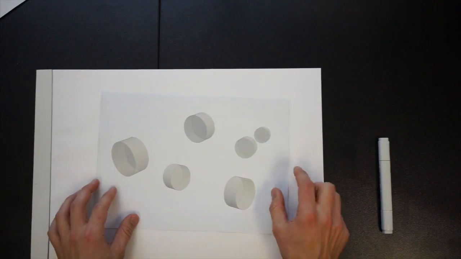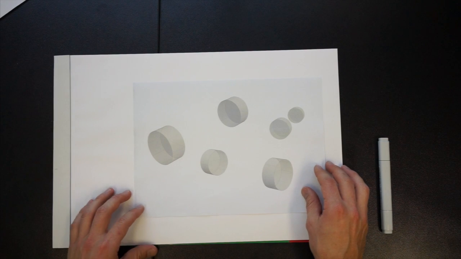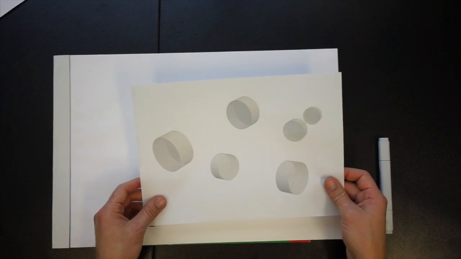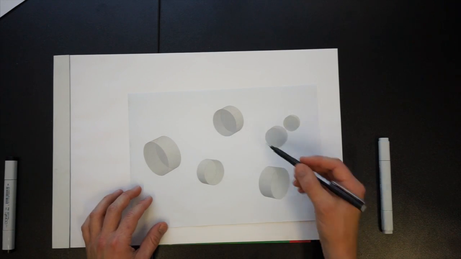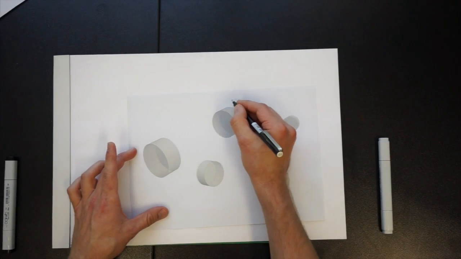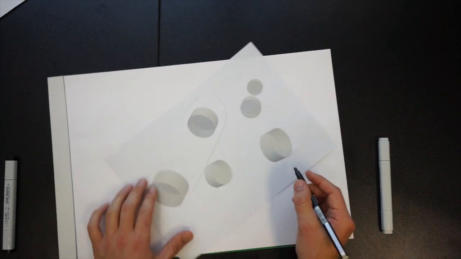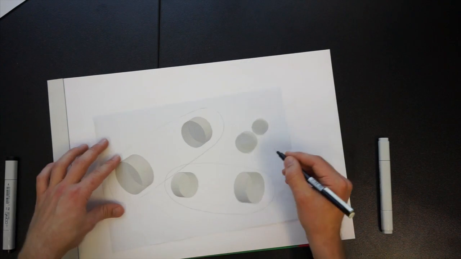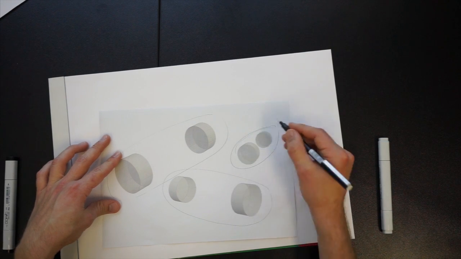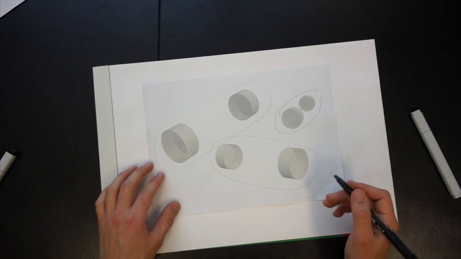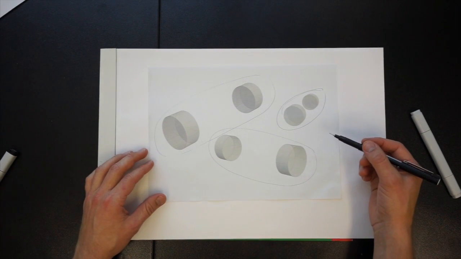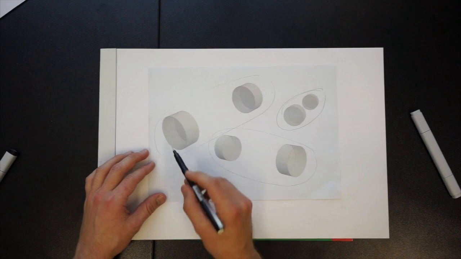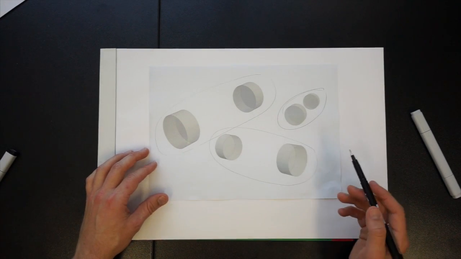I just want to go through this one as well, quickly. What I've done here is printed out these cylinders, which are actually in pairs. There are 3 pairs there.